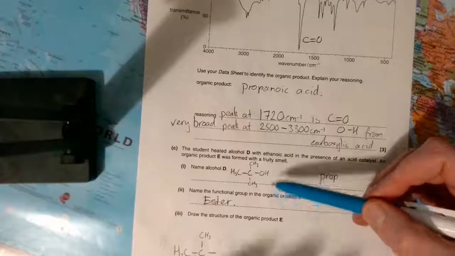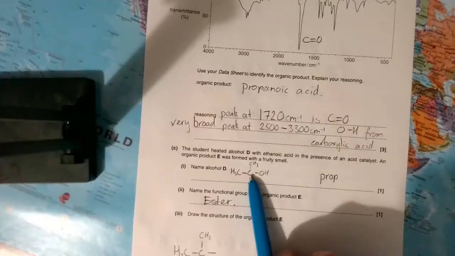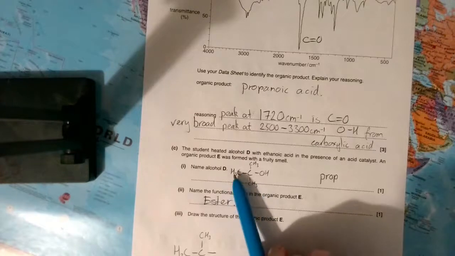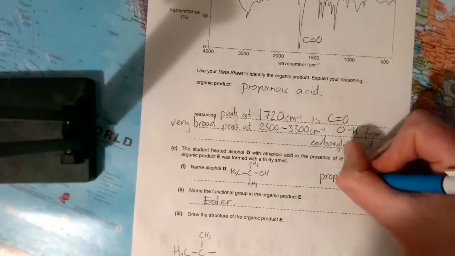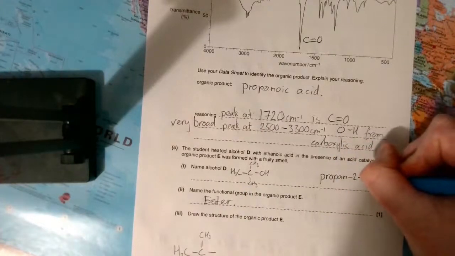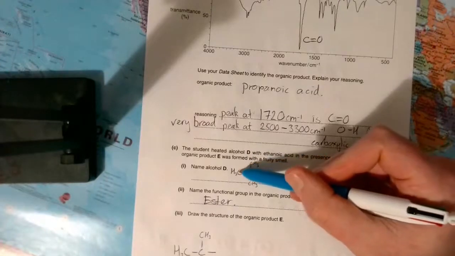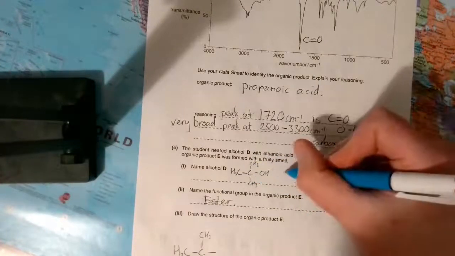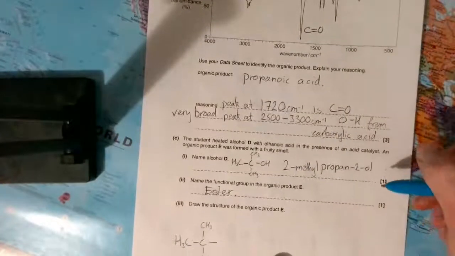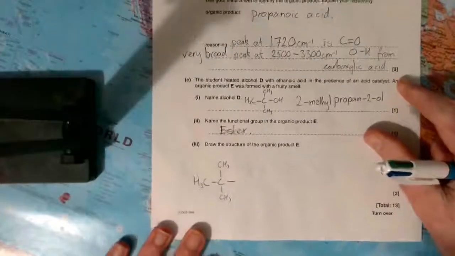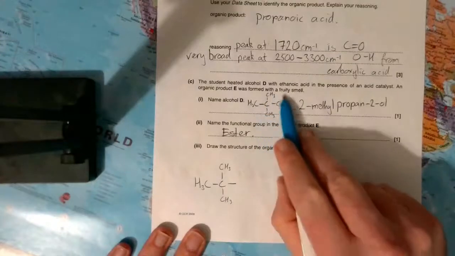Well, you start numbering with the end of the chain nearest the functional group, but this isn't the end of a chain, so whichever of the other carbons we start on, the OH group is on the second, so it's propan 2-ol, and regardless of which of those you do, there's a CH3 group on that same carbon, so that is 2-methyl propan 2-ol.